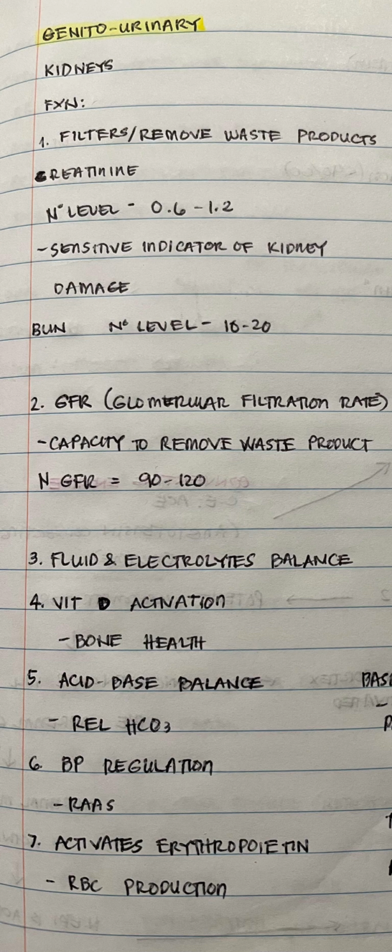We will talk about kidneys. This is the main organ of our genitourinary system. What are the functions of kidneys? Kidneys filter and remove waste products.